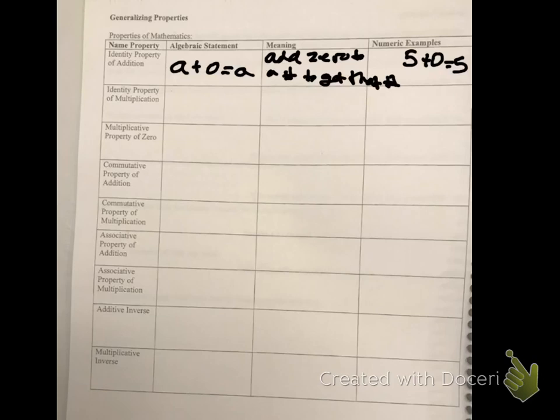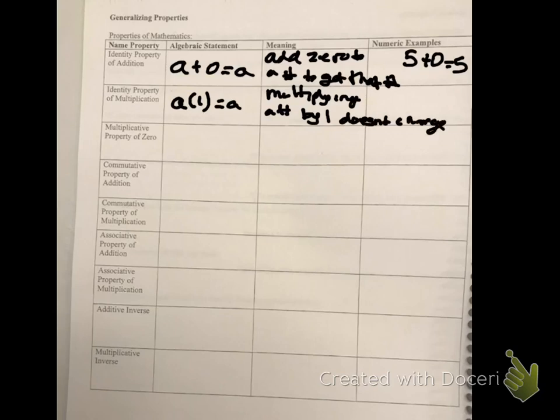Identity property of multiplication. I have a times 1 gives me a. Okay, multiplying a number by 1 does not change the number. Okay, a numeric example. 5 times 1 equals 5.